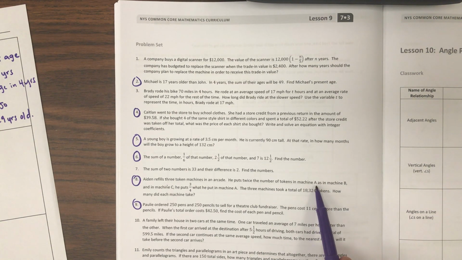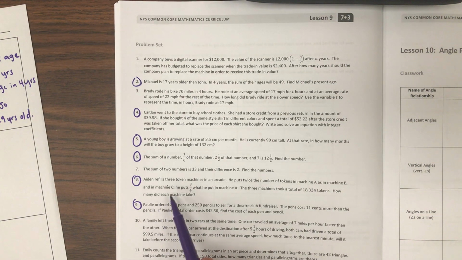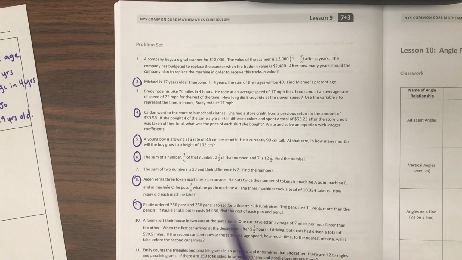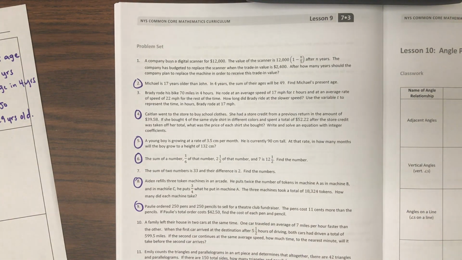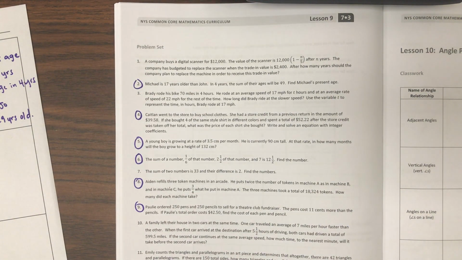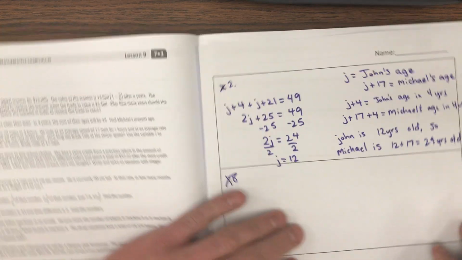Okay, so they told us a little bit about A. And in machine C, he puts 3/4 what he puts in machine A. So they told us a little bit about C. The 3 machines took a total of 18,324 tokens. How many did each machine take? They did not tell us anything directly or indirectly about machine B. So I'm going to make machine B my variable. And I'll just use the letter B.